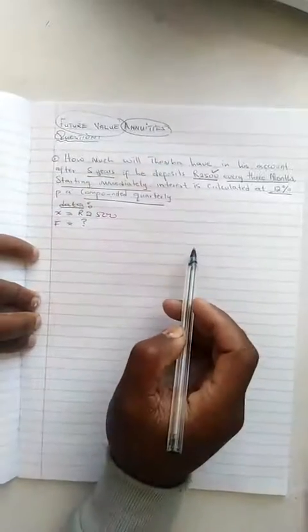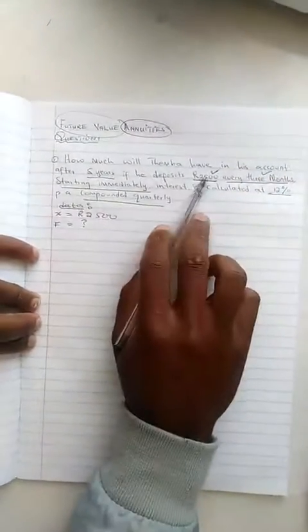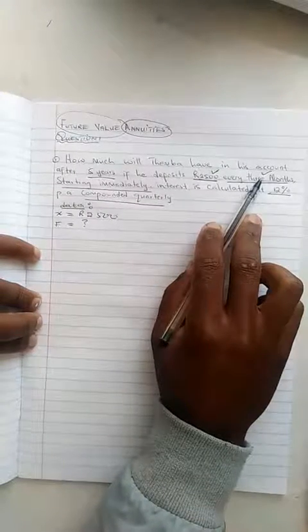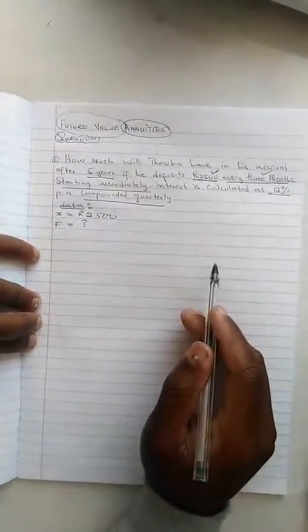So this is a future value annuity because the money is saved for 5 years, so it is saved for the future. For the annuity, you check these two things: if the money is fixed, and the payments made are also fixed. If you are paying monthly, you must pay every month. If you are paying quarterly, then you will be paying every 3 months. If you are paying half yearly, then you will be paying every 6 months. So that is how you check for annuities.